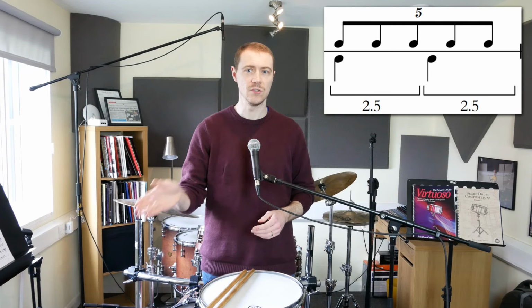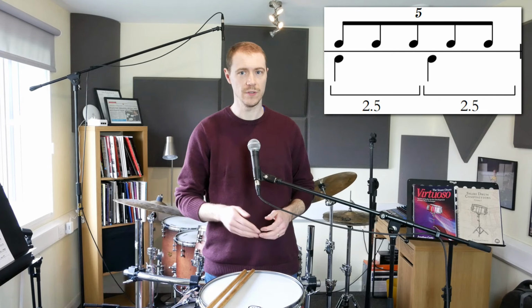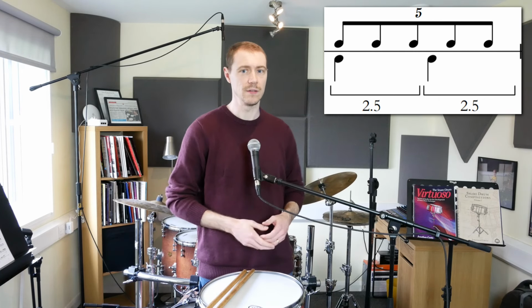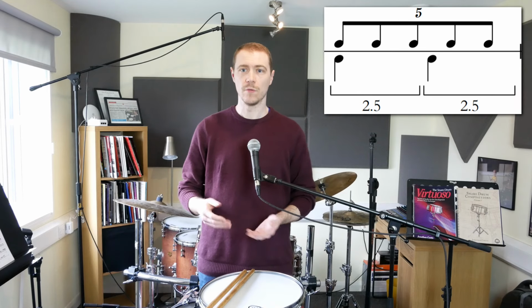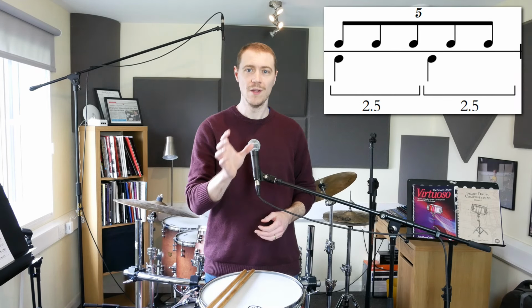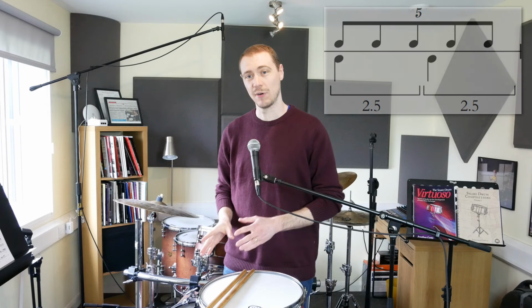In other words, we complete 2.5 8th notes for the first quarter note and 2.5 8th notes for the second quarter note. So the ratio becomes 2.5 to 1. 2.5 8th notes for every quarter note.